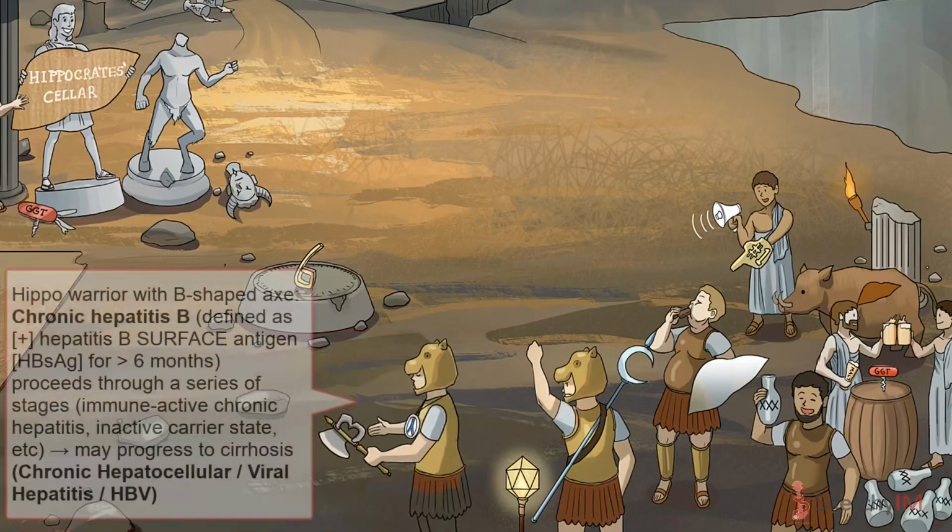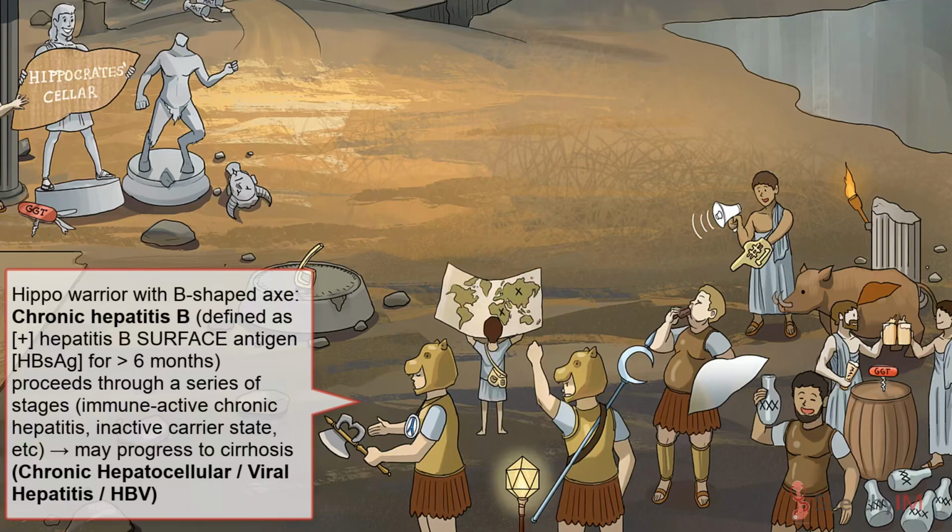Like Hep C, the hepatitis B virus is an important cause of chronic hepatocellular disease. But this time, the boundary between acute and chronic is based on the chronicity of a lab test. A positive Hep B surface antigen for more than 6 months establishes the diagnosis of chronic hepatitis B.